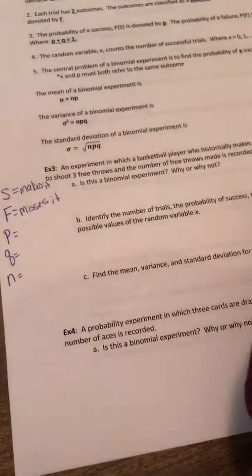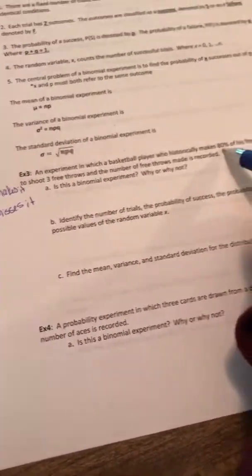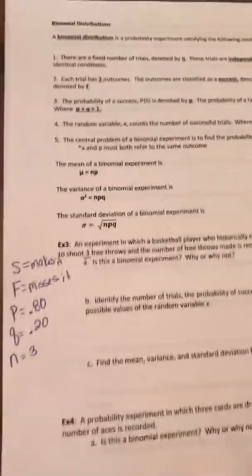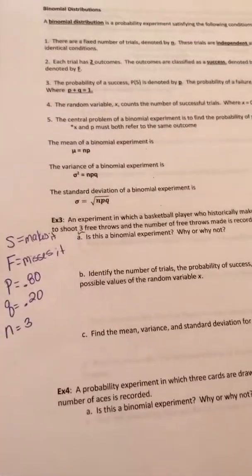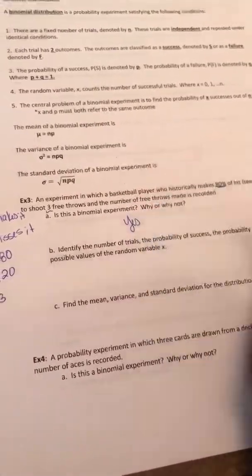Failure is that he misses it. Your P, if he generally makes 80%, the problem's going to give you a P. P and Q have to add up to 1, we already said, so 0.20. And N, it's going to tell you how many times this is going to happen. For all of these problems, it's easy if you do this, because then when you actually go to calculate stuff, you've already got it listed. So is this a binomial experiment? Yes, it met all those conditions.